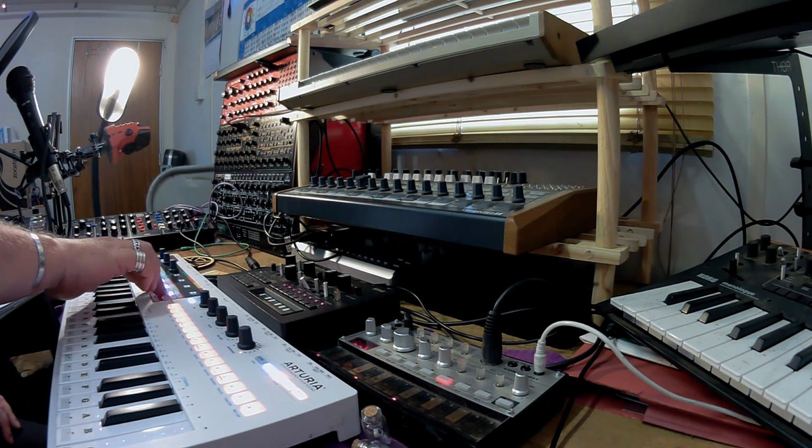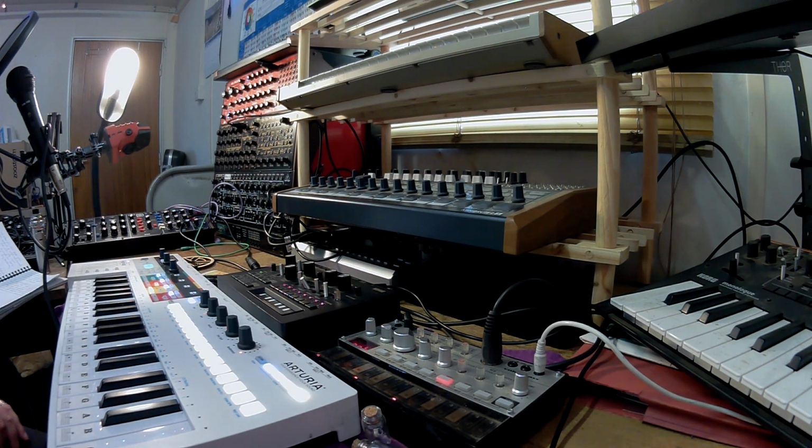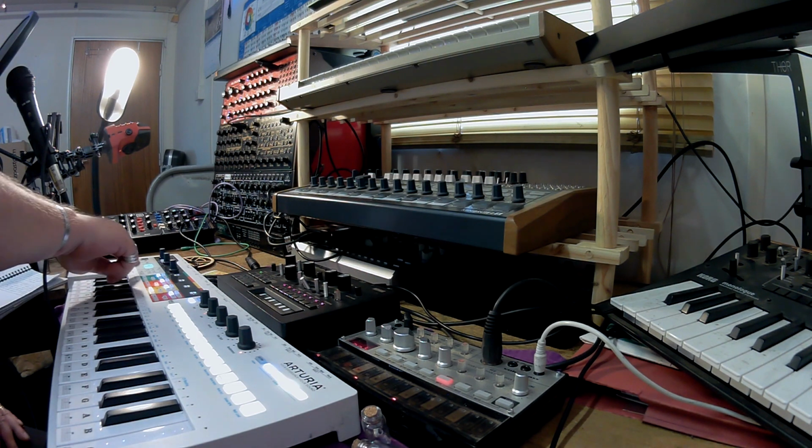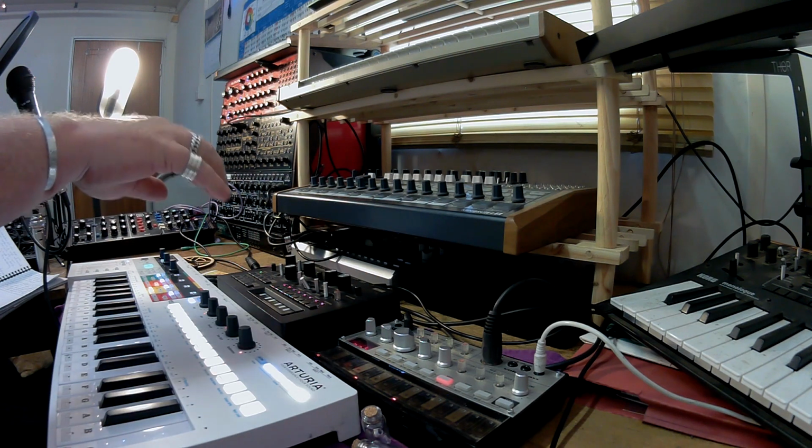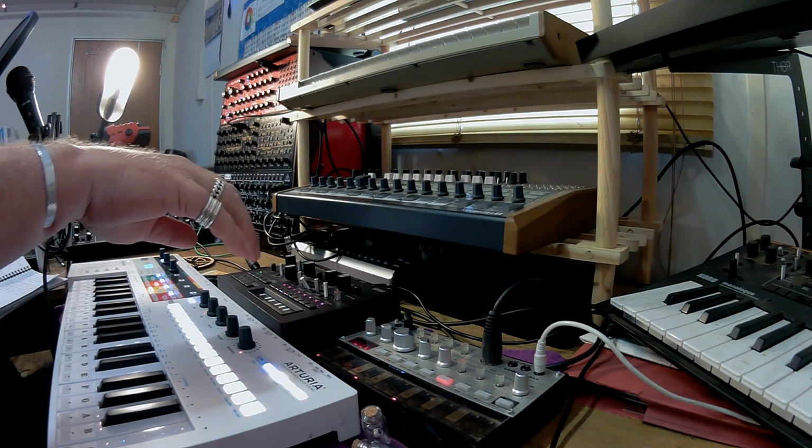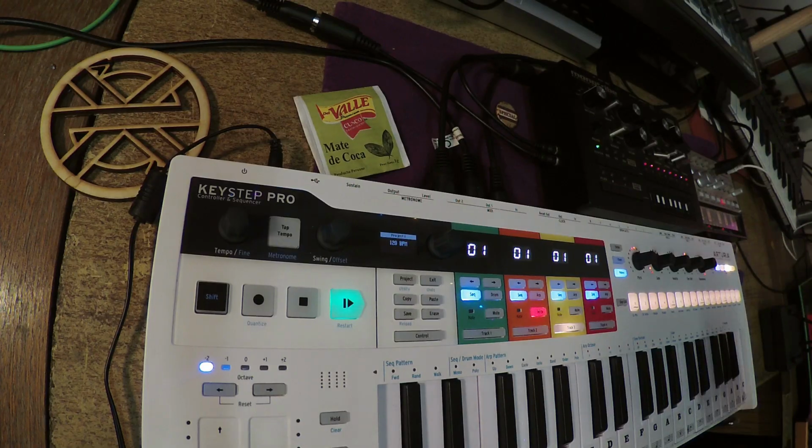Now have a listen to the Volca Bass. Fairly simple, straightforward pattern. Using the last three knobs, which I've designated to LFO rate, cutoff intensity and gate time, we should be able to manipulate that pattern now.